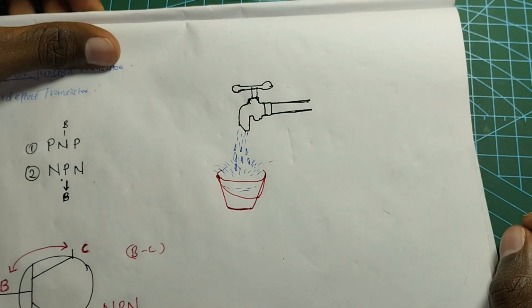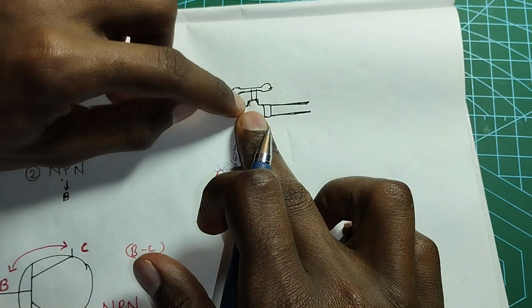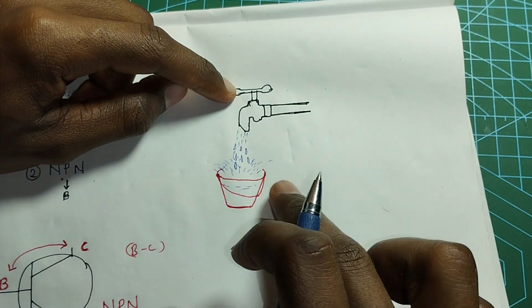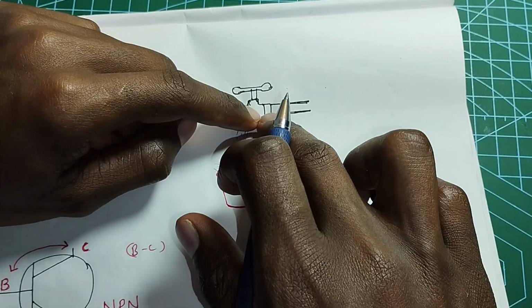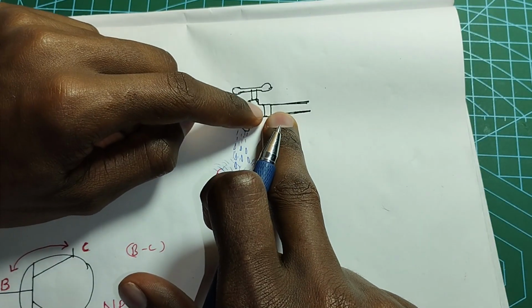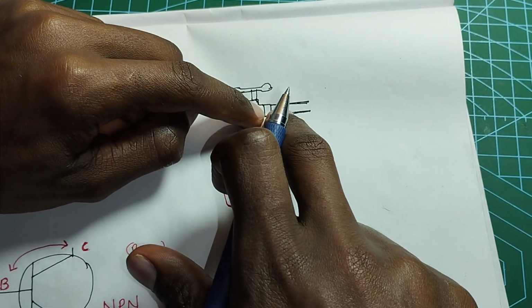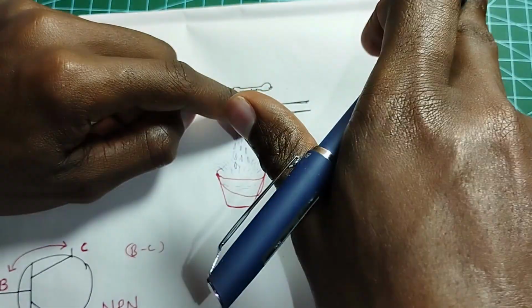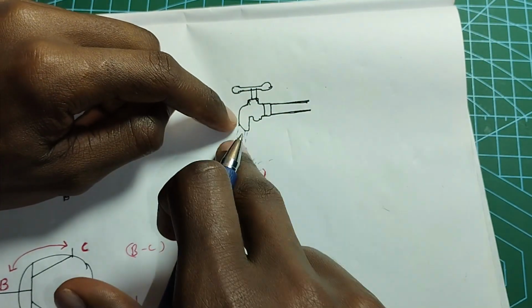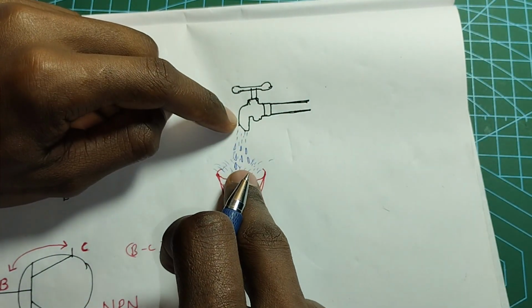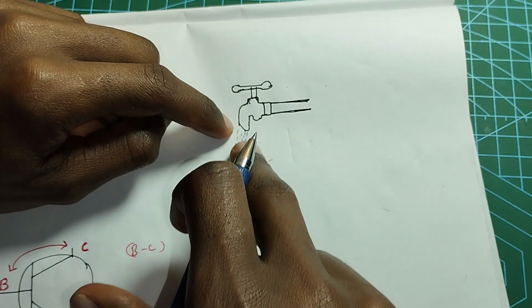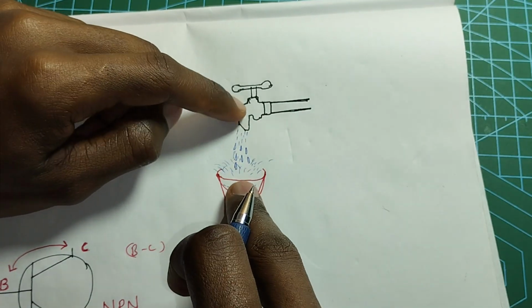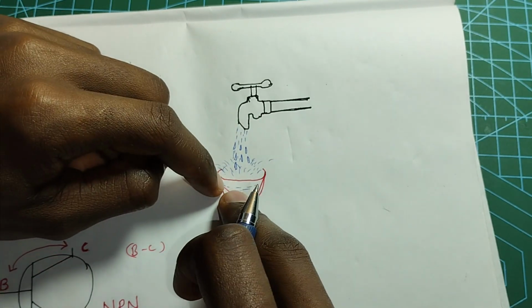When it comes to the water tap analogy, you have a tap like this, and one end of the tap is connected to the pipe, where the pipe goes to the source of the water. The other side of the tap is where the water will be coming out, and then you have your bucket there.